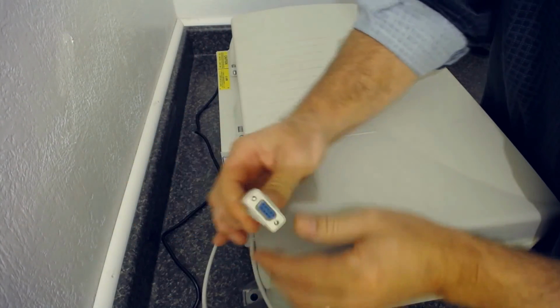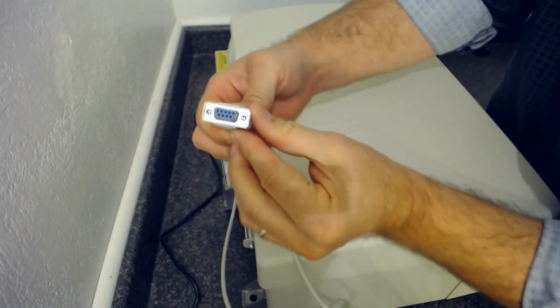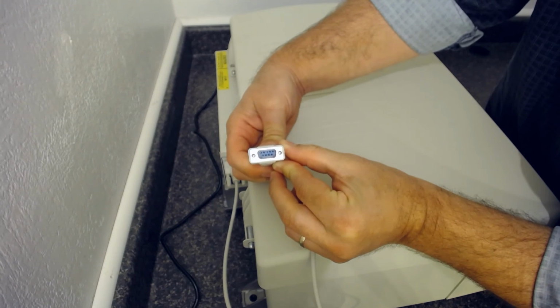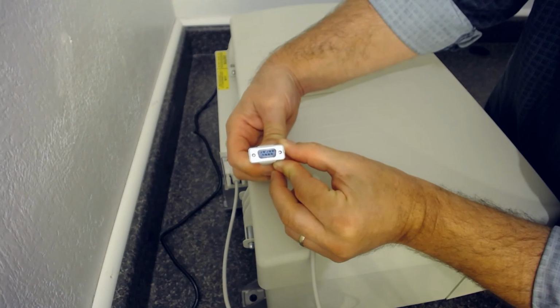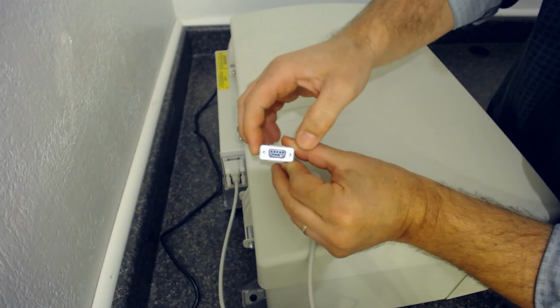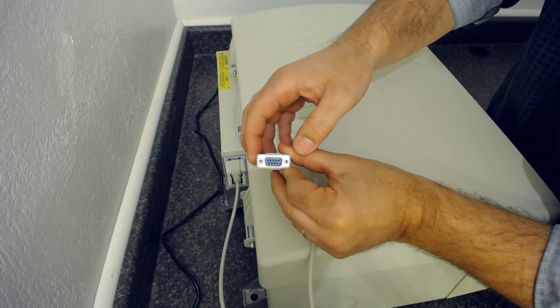Okay, now this end will be what goes to your serial port on the computer. And if you don't have a built-in serial port, do not confuse it with the VGA port that some computers have, which looks a little bit like this. That would be for an external monitor.